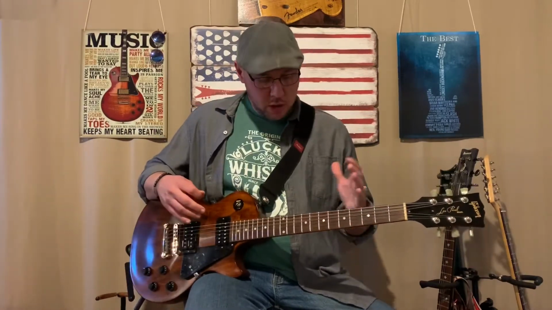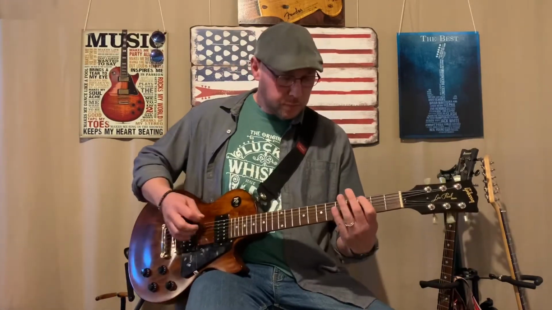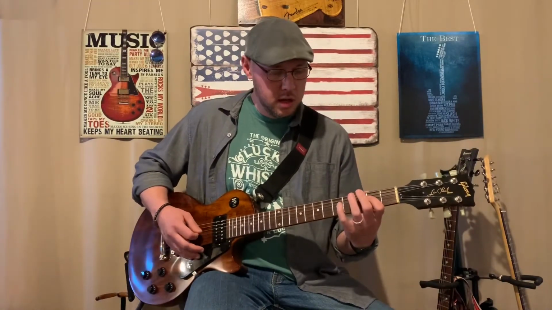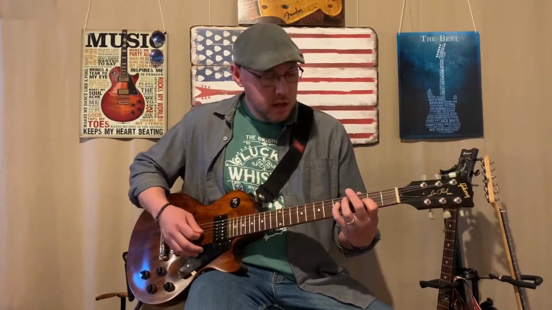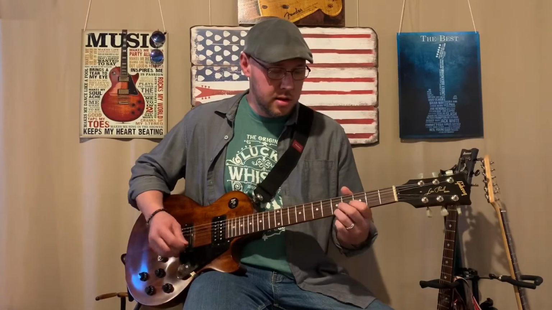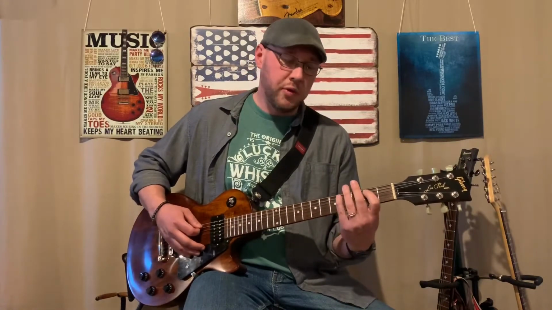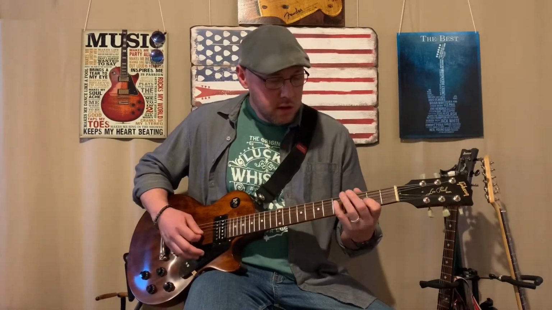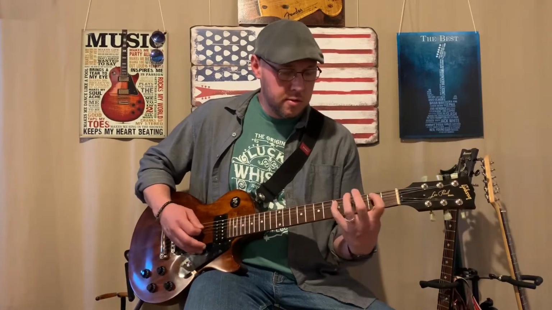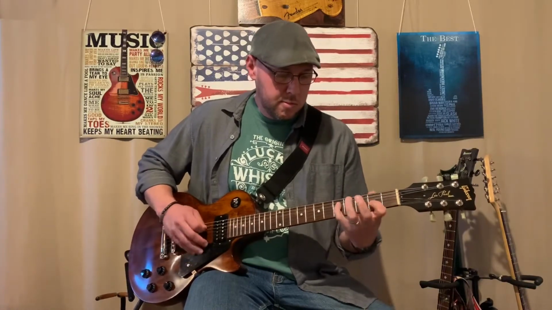The patterns are the same positions as those major scales, except we're leaving some notes out. So we'll go through it here. You can have 3-5 on the low E, then 2-5 on the A, 2-5 again on the D, then 2-4 on the G, then 3-5 on the B, 3-5 on the high E. So you've got 3-5, 2-5, 2-5, 2-4, and then 3-5, 3-5. That's the first position.